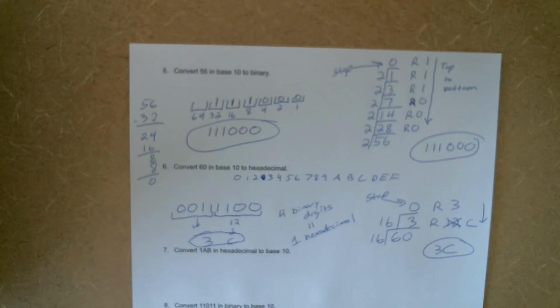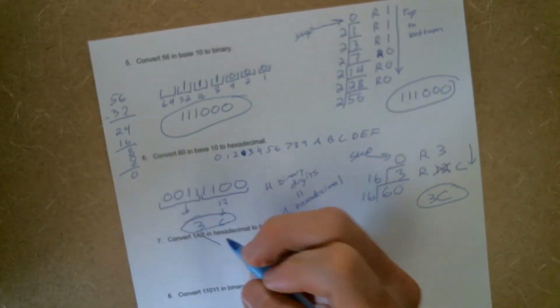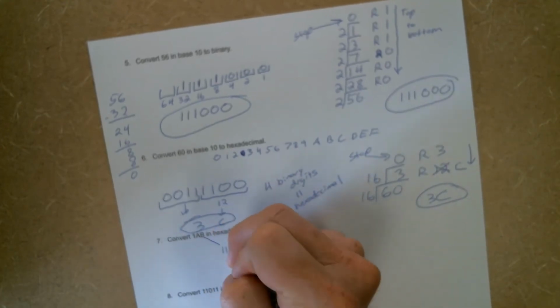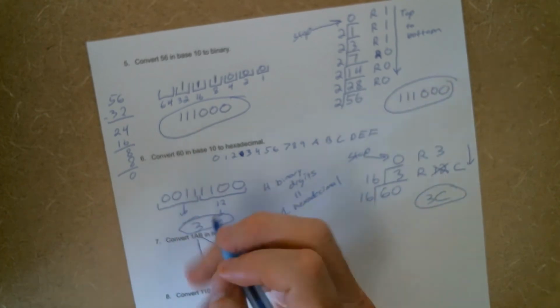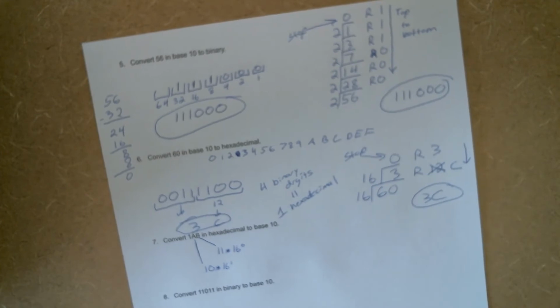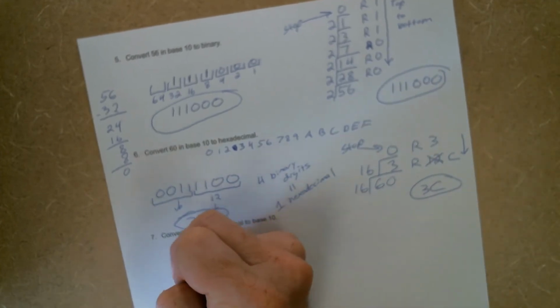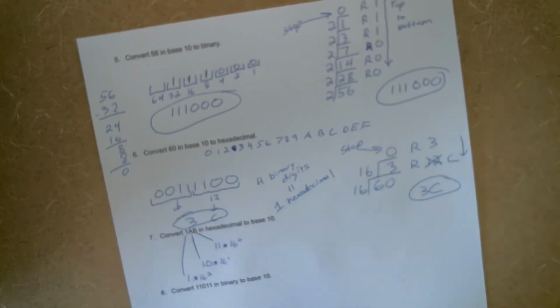7, convert 1AB in hexadecimal to base 10. All right. So when we're converting to base 10, that's usually where we're multiplying things out. Right. And what we have to remember is that each of these is to a power of 16. So B is really 11 times 16 to the 0 power. A, because it's in the next slot over, is really 10 times 16 to the first power. And this 1, which is 2 spots over, is really 1 times 16 squared.